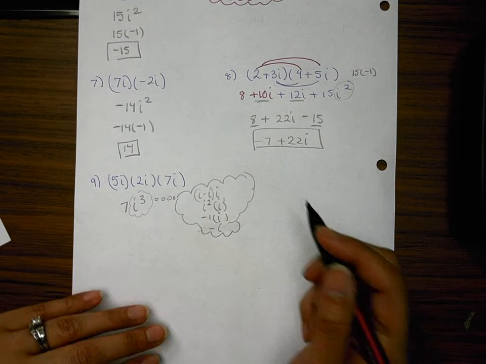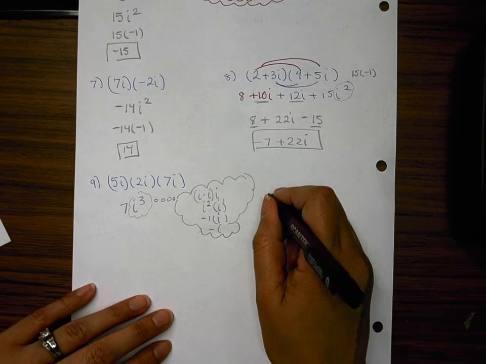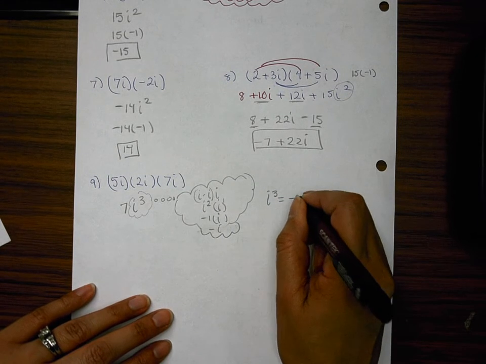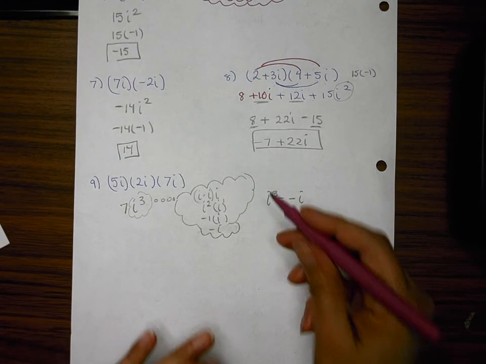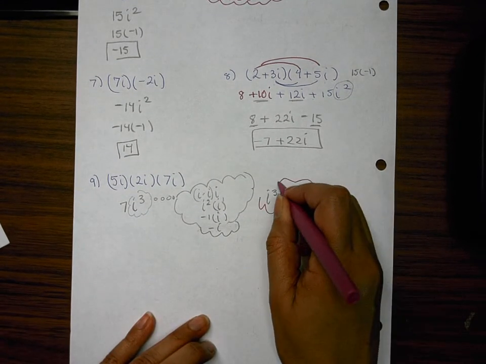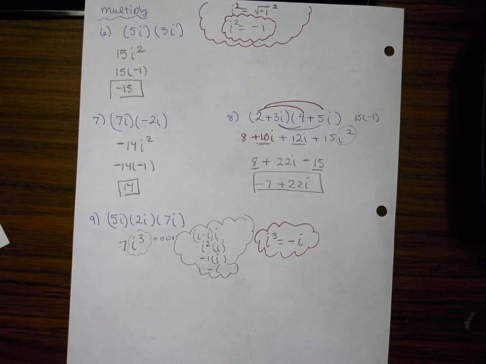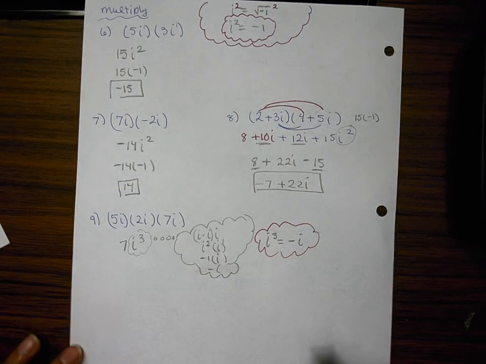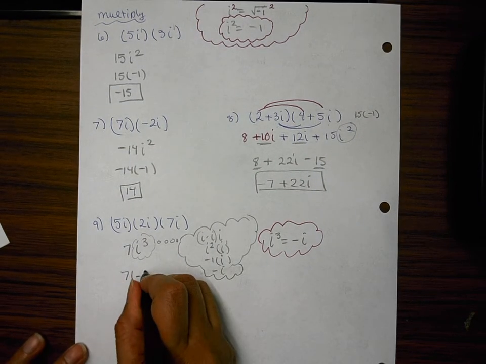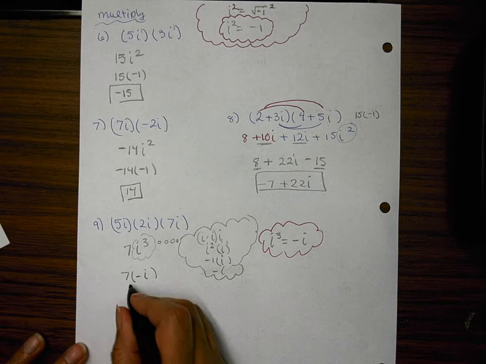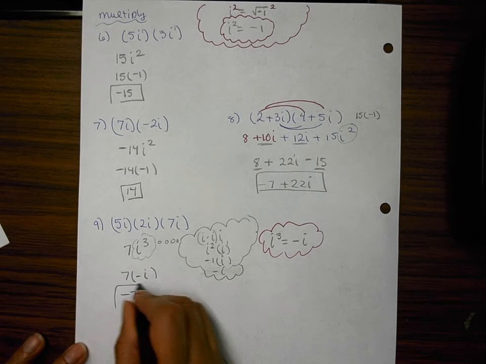All right, so you will need to know from now on that I cubed is -I. Just like you learned and should have memorized that I squared is -1, you should know eventually and have memorized that I cubed is -I. So I have 7 times -I, 7 times -1i is -7i.